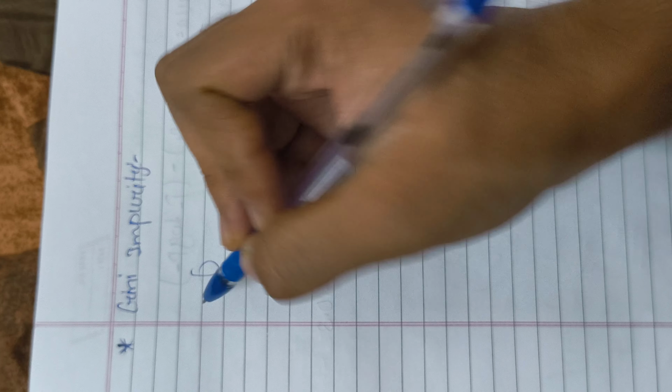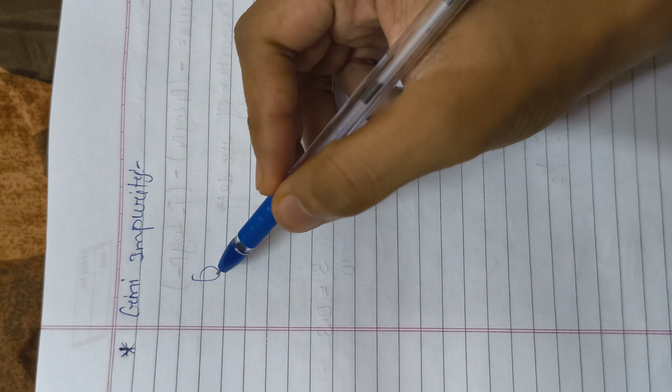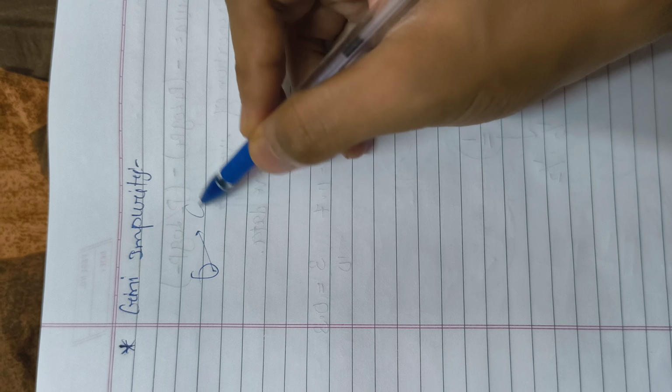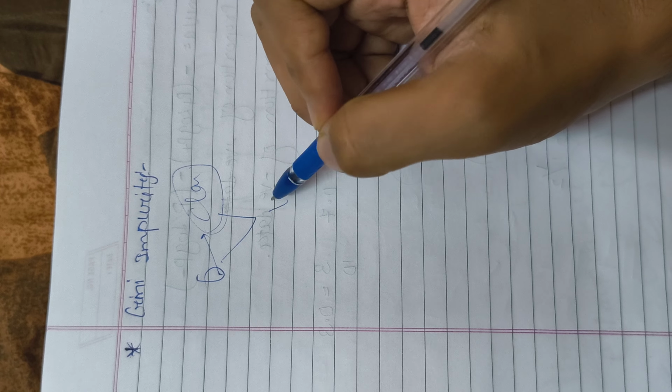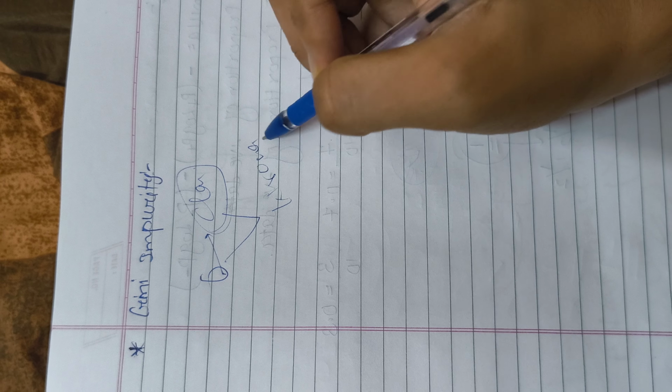Now, what does the Gini impurity tell? Suppose I pick a random point and I randomly assign it a class. What is the probability that this will be wrong? Okay, so you must have understood. But what does the Gini impurity tell?